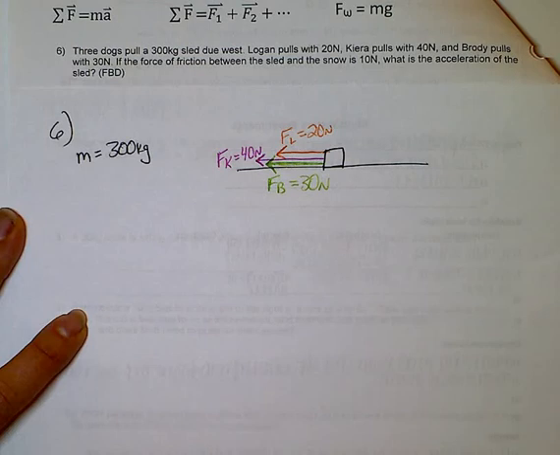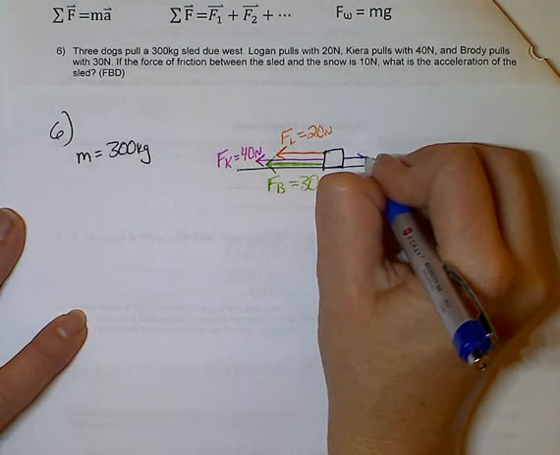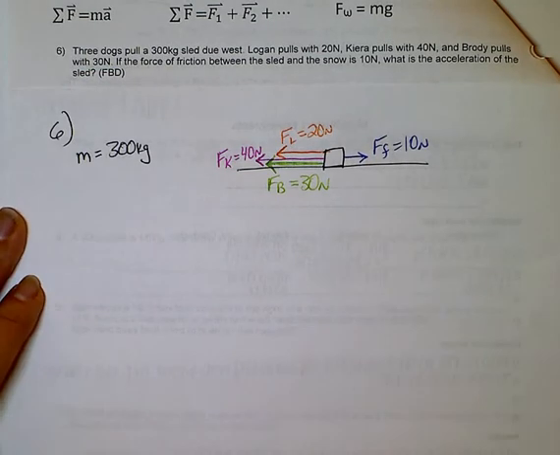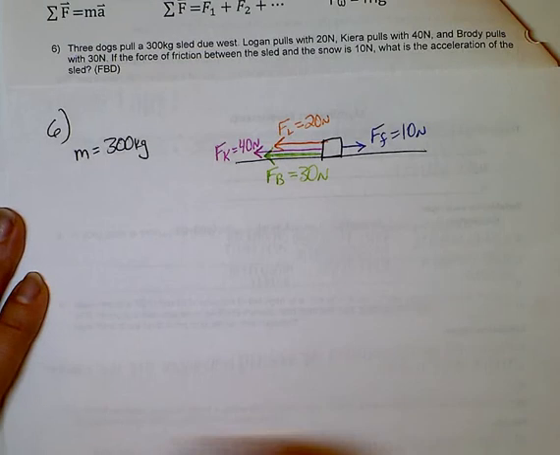And then I also have the force of friction, which is opposing it, which is equal to 10. So I've got all 4 forces. For my free body diagram, everything's filled out. I don't need my weight and I have my mass.